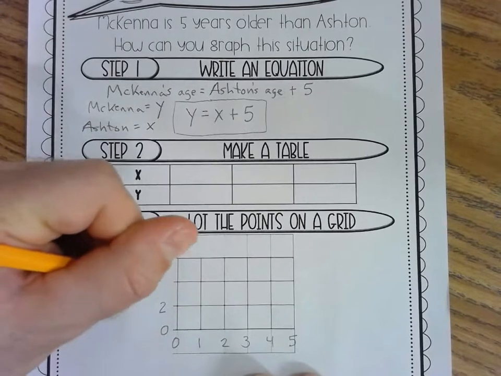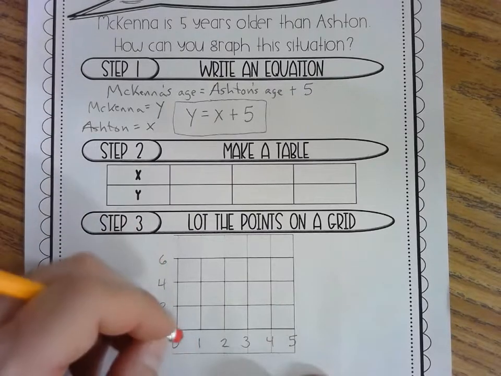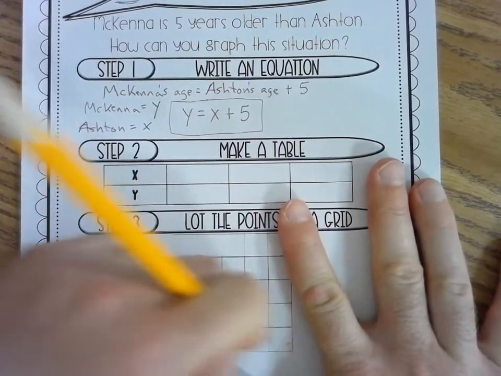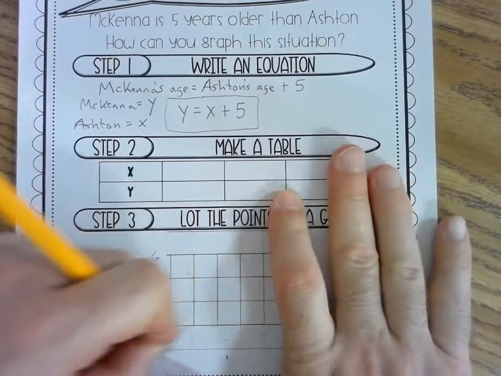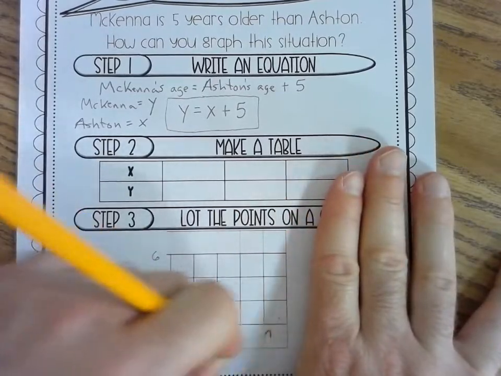We'll go 2, 4, 6. And actually, I want to make 0, 0 down here. Sorry guys, just erase this part here. We need to come down a little bit lower so we can get all this on our graph.